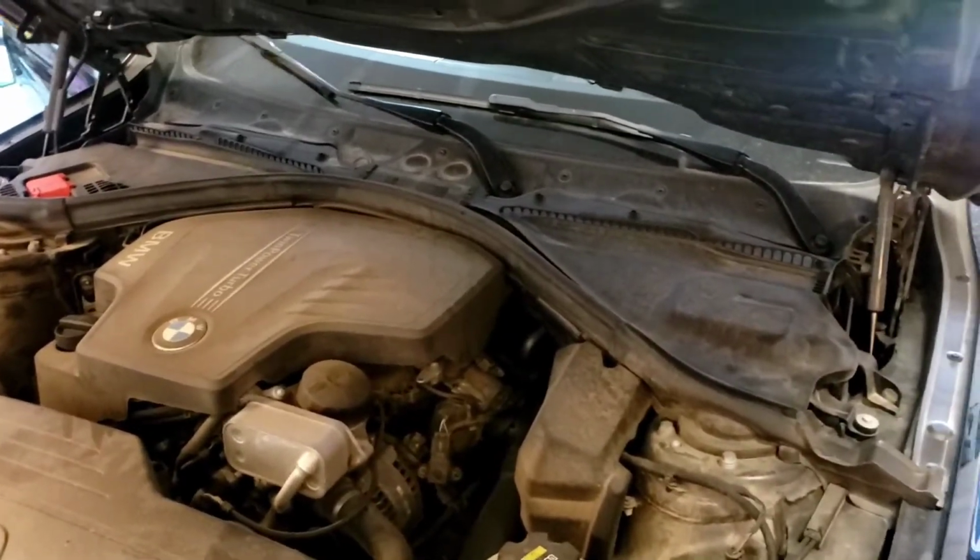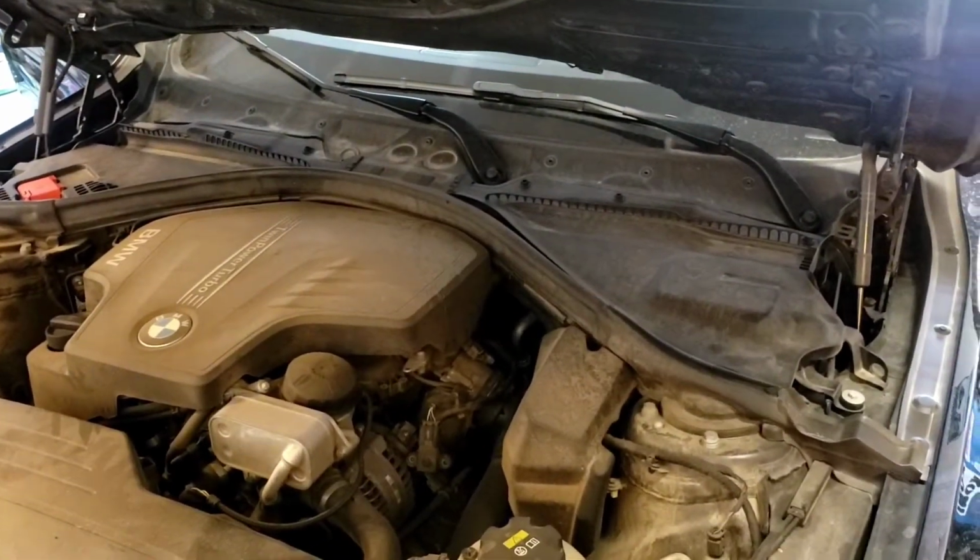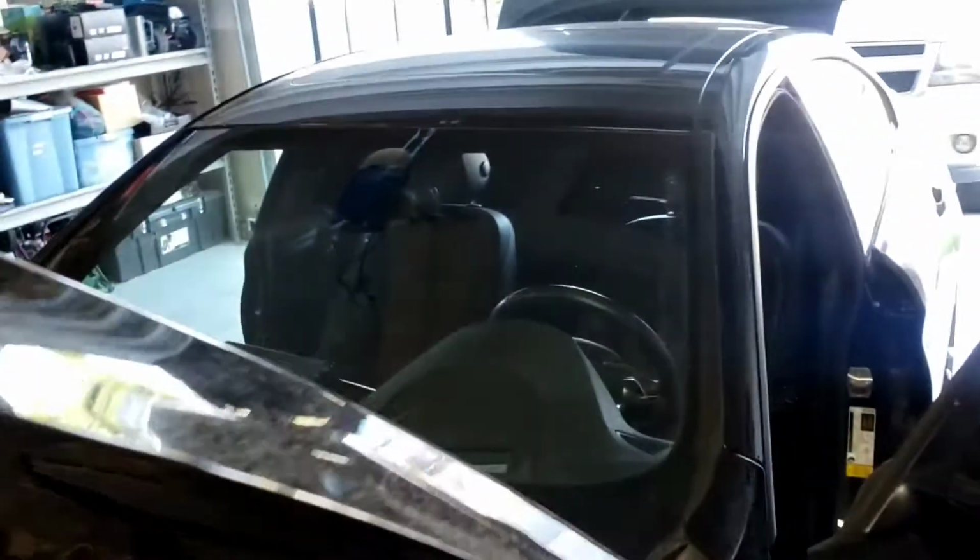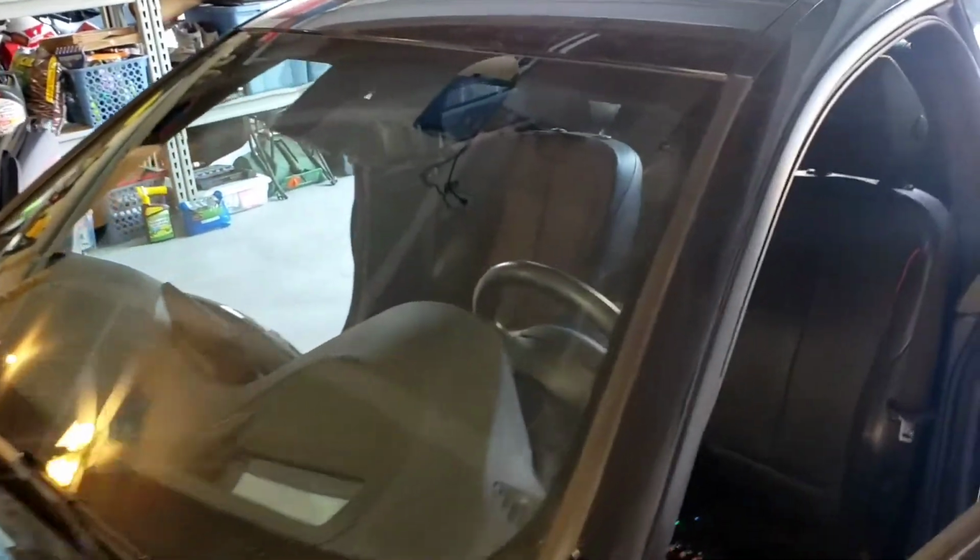2015 BMW 428i. Issue is, when you start it, the wipers are always on. The air conditioning doesn't work.